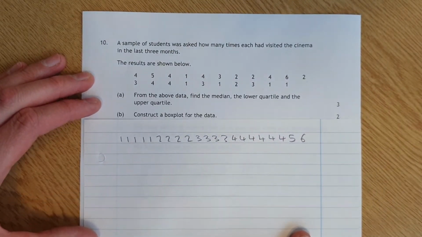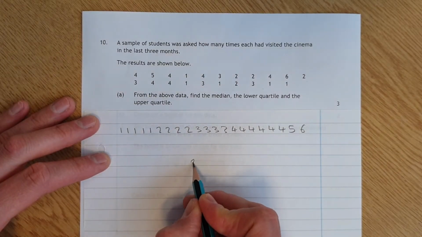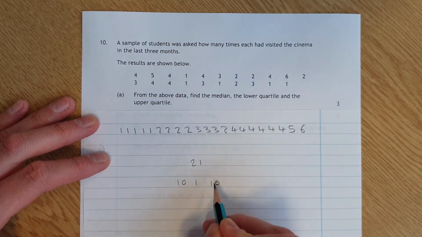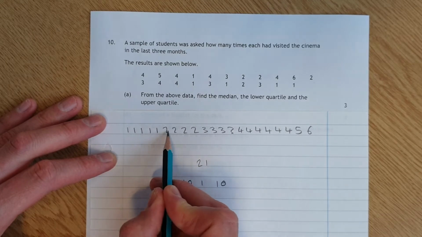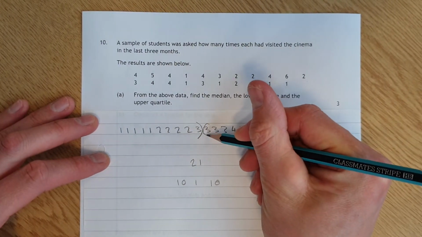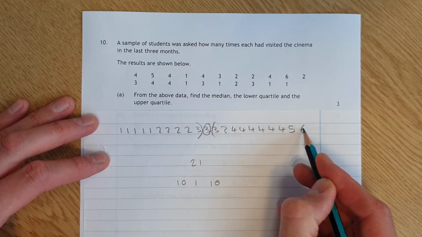That's good. So now we have to find out what the median is. Well, there are 21 items of data, so we can split that into a group of 10, one on its own, and a group of 10, so that's a total of 21. So we go 1, 2, 3, 4, 5, 6, 7, 8, 9, 10. There's the one on its own. 1, 2, 3, 4, 5, 6, 7, 8, 9, 10.